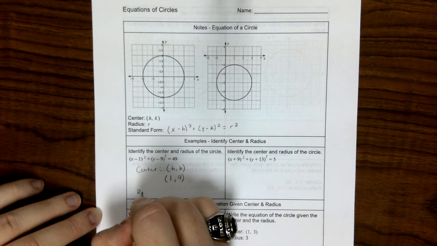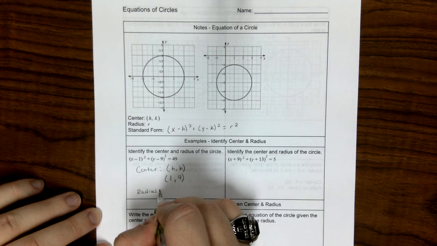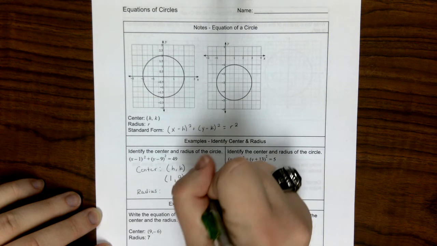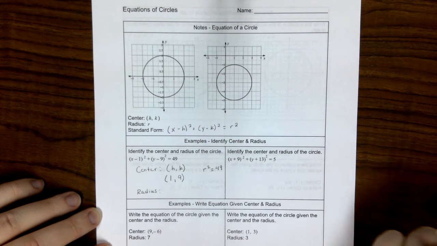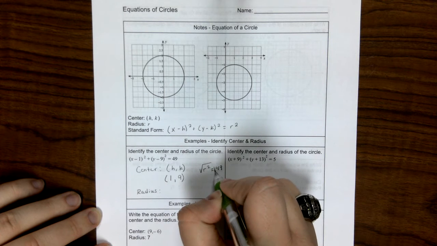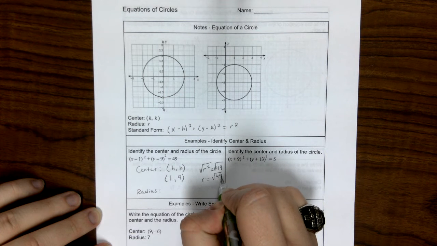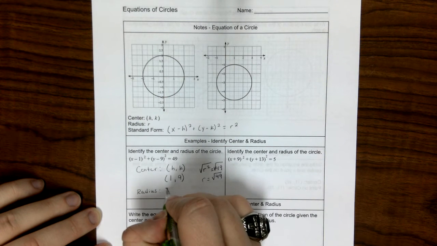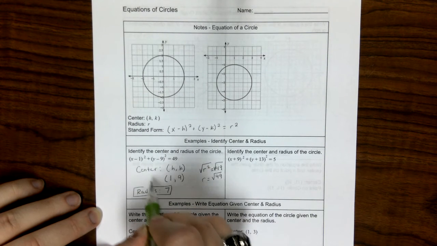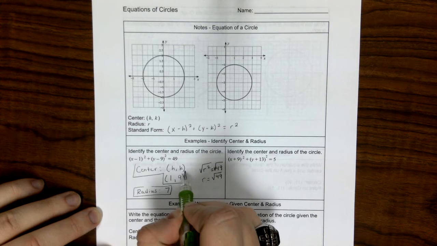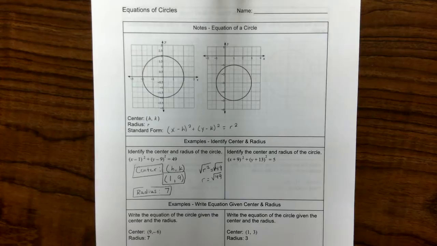Now to get the radius, think of it this way. The radius is r squared, so r squared equals 49. So we would take the square root to get that. r is the square root of 49, and we all know what that is. That's 7. So that's all I want. I want the radius as 7, and then the center as 1, 9. That's all you have to do. So I told you these are really, really easy.